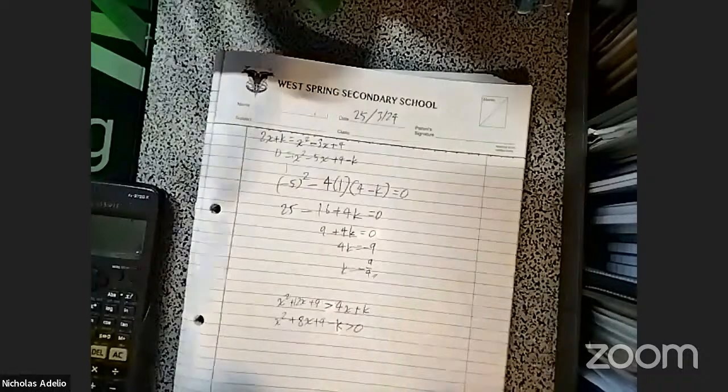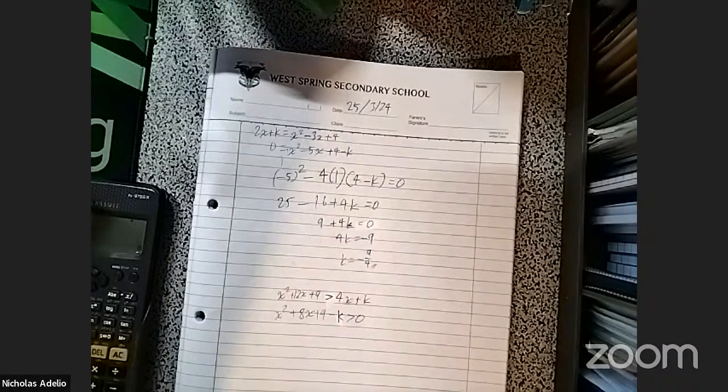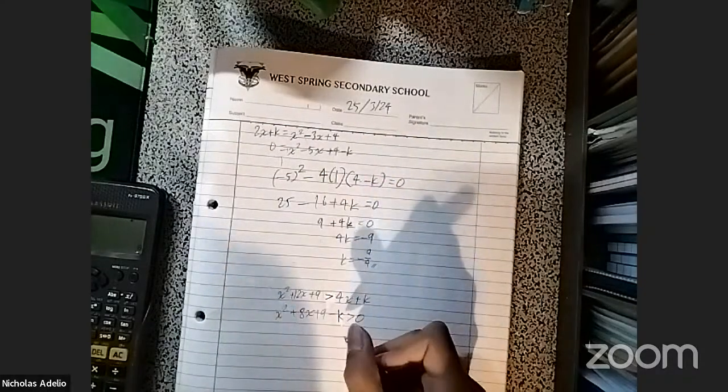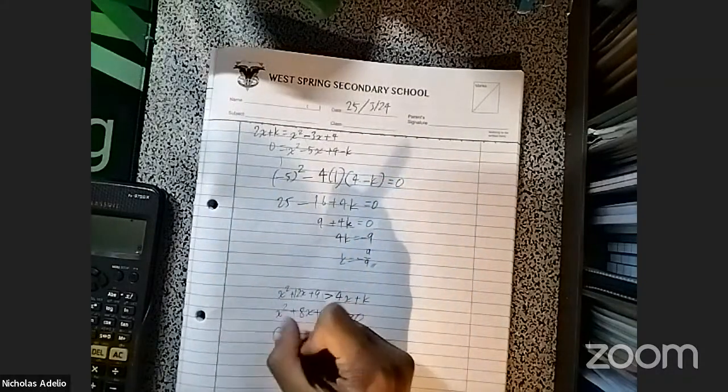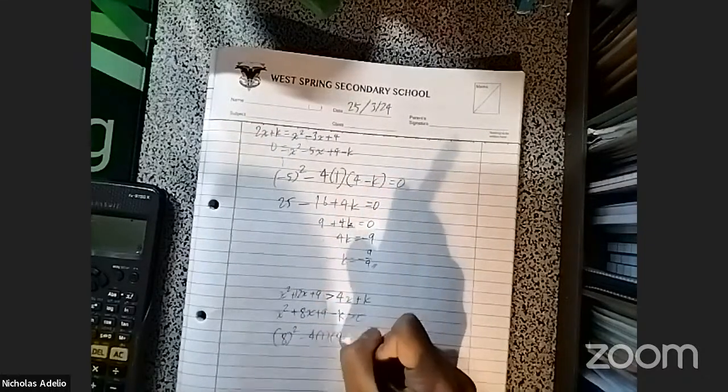Okay, I'm guessing 4x plus k is a line. The values of k for which that is always greater than that. Discriminant is b squared minus 4ac.